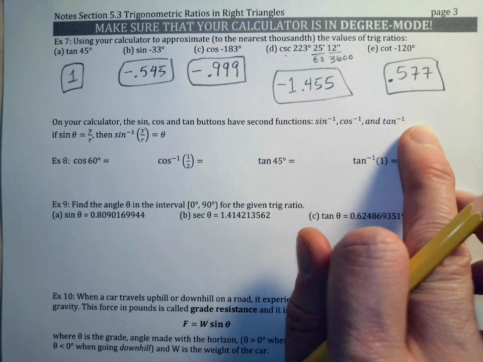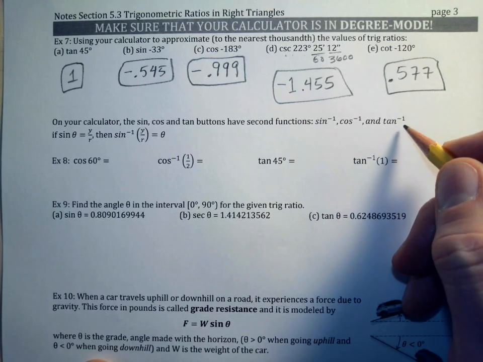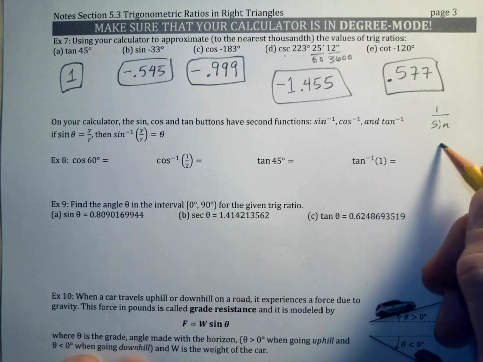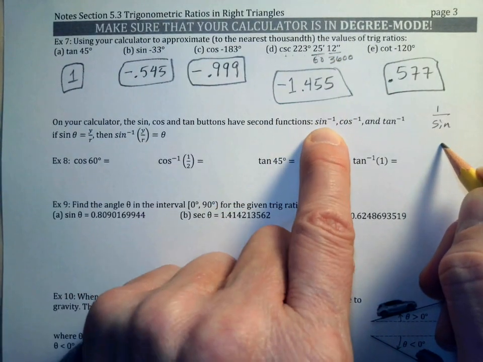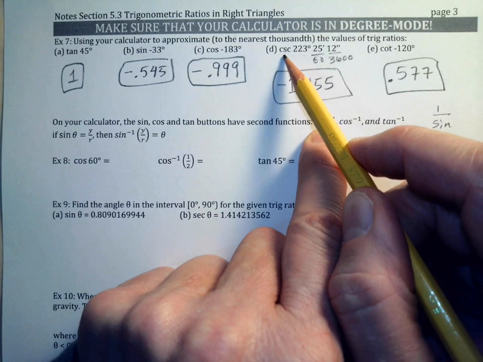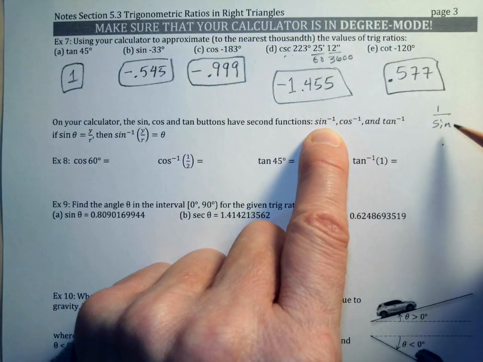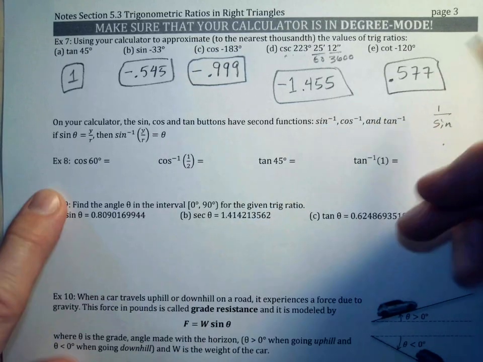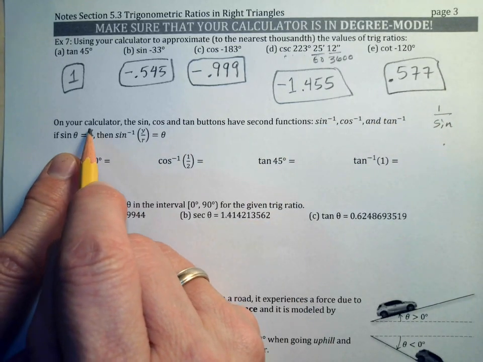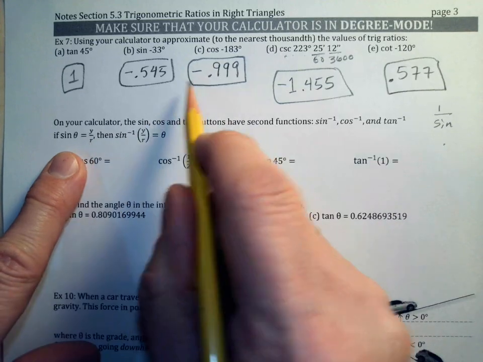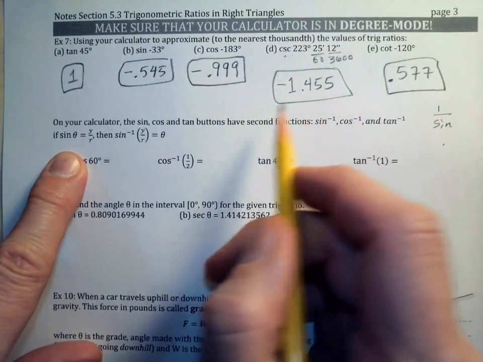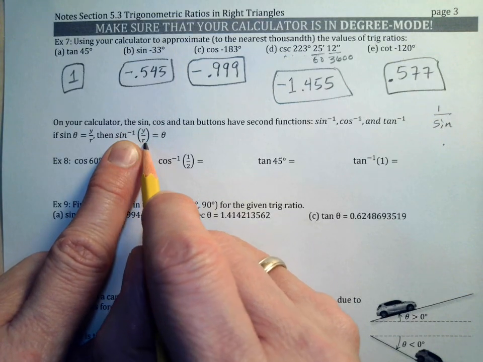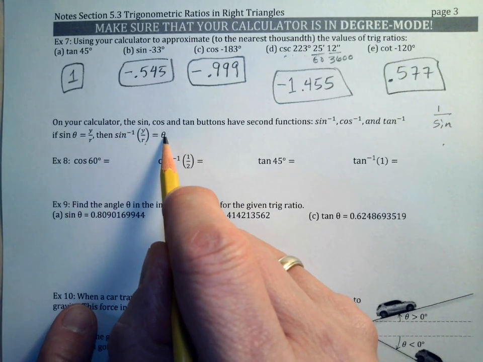Now, those things do not mean 1 over sine. All right, that is not what this button is doing. It's not doing the cosecant like up here. So you can't hit that button. This is the inverse function. So instead of putting in an angle and getting out a ratio as a decimal, with the inverse sine you put in the ratio and you get out the angle.